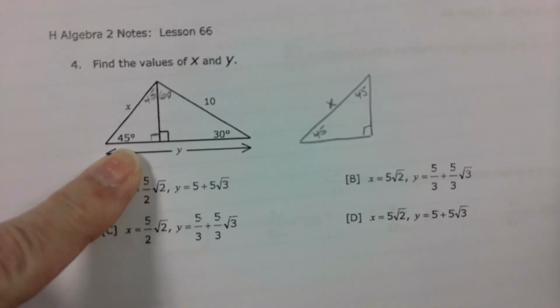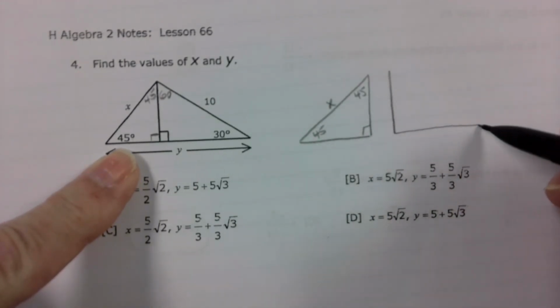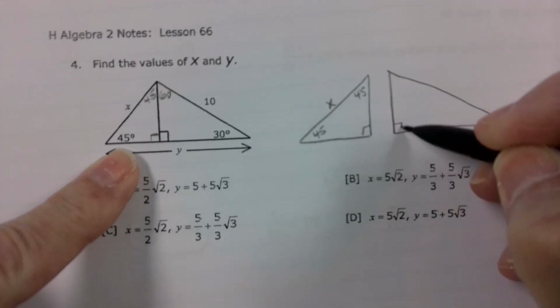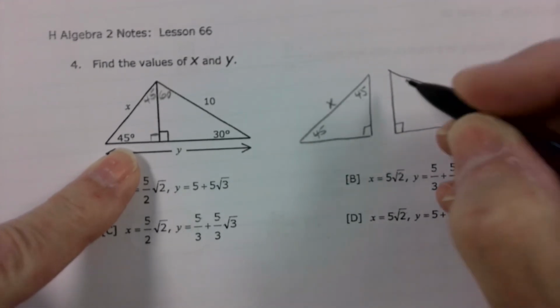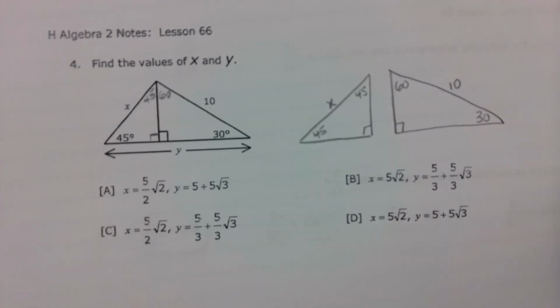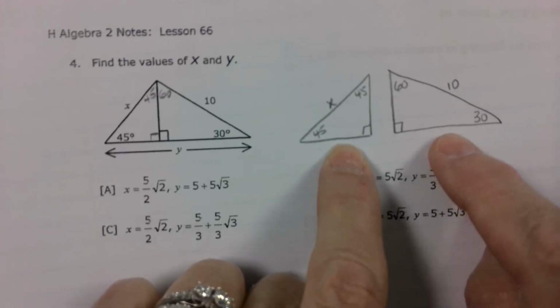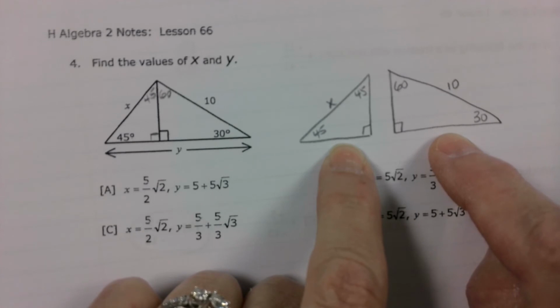So X goes with that. And then this one here, this is 30, and this is 60. And this is 10. Now Y is going to be this dimension plus this one in it, right?